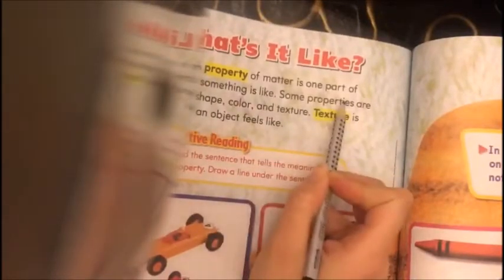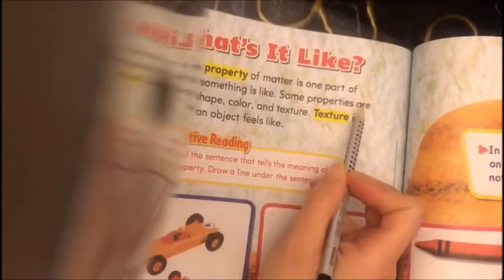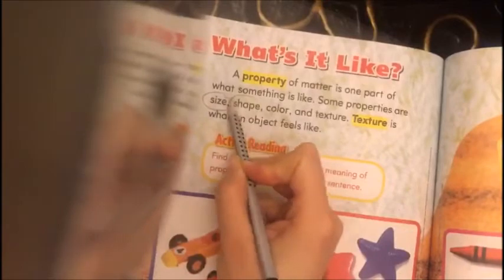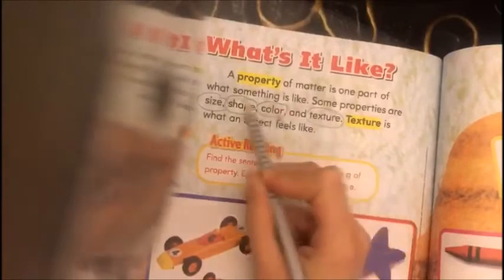What it's like. Okay, what is property? What is texture? Of course, a matter has a property as well as a texture. Now we're going to learn what is property as well as what is a texture. A property of a matter is one part of what something is like. Some properties are, let's see, size, shape, color, and texture. Those are properties. For this reason, when we know the property of something, we can describe it.